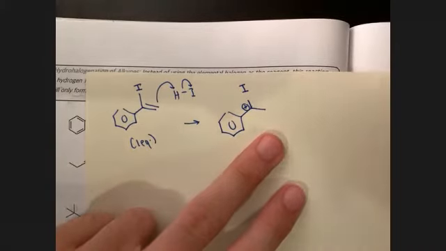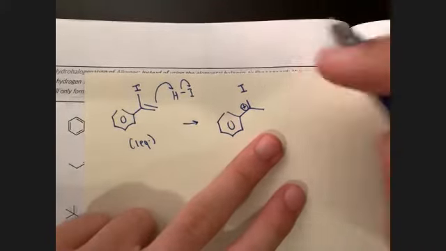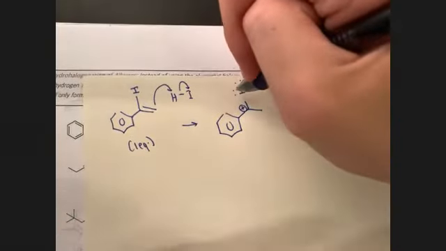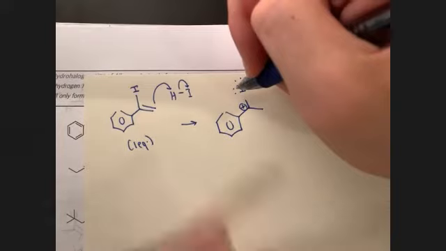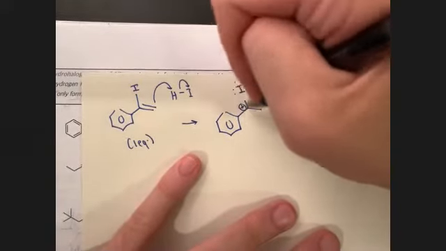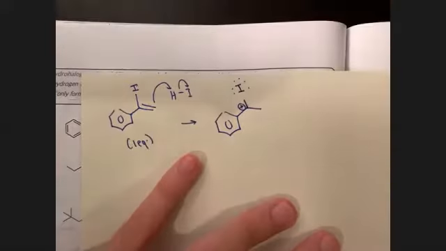But actually, you can't think about this in the sense of induction. You have to think about it in the sense of resonance. And even though it's not going to partake in resonance that much, they do have these lone pairs next door that can donate a little bit of electron density to fix that deficiency.